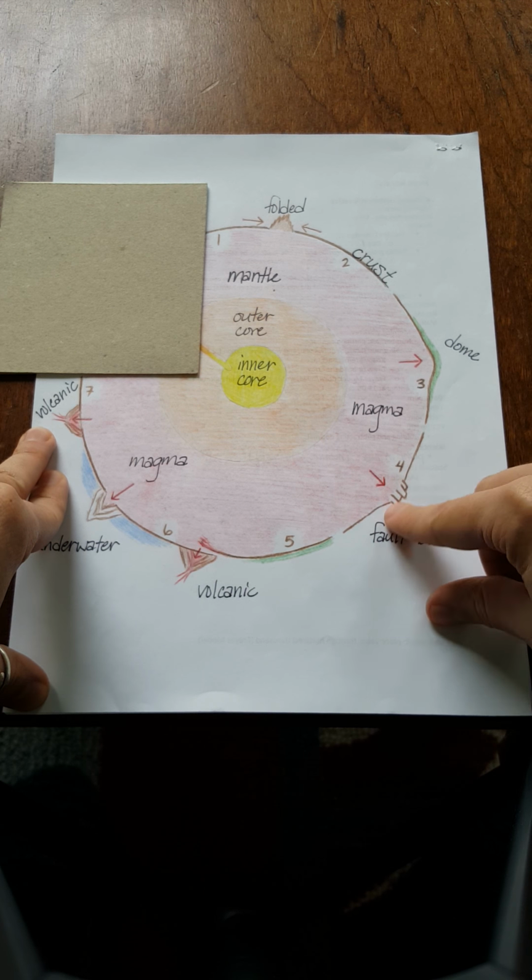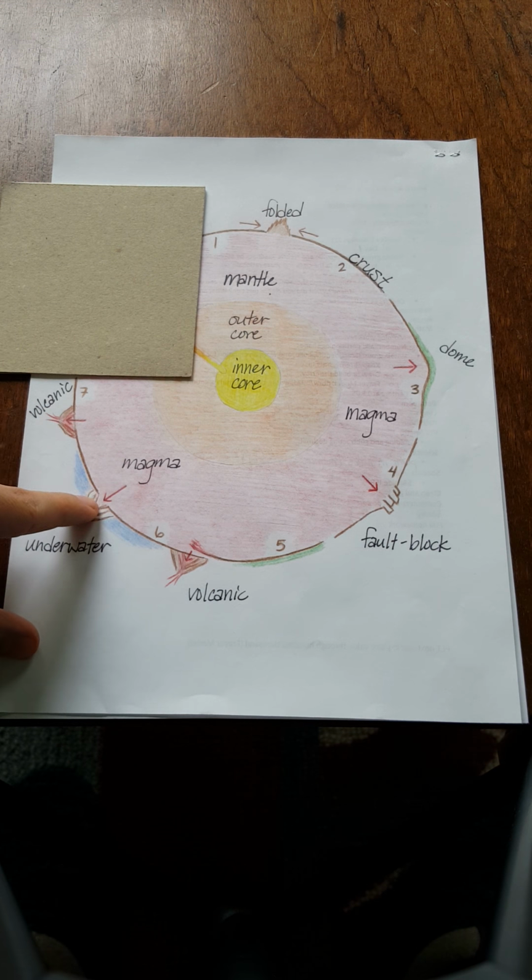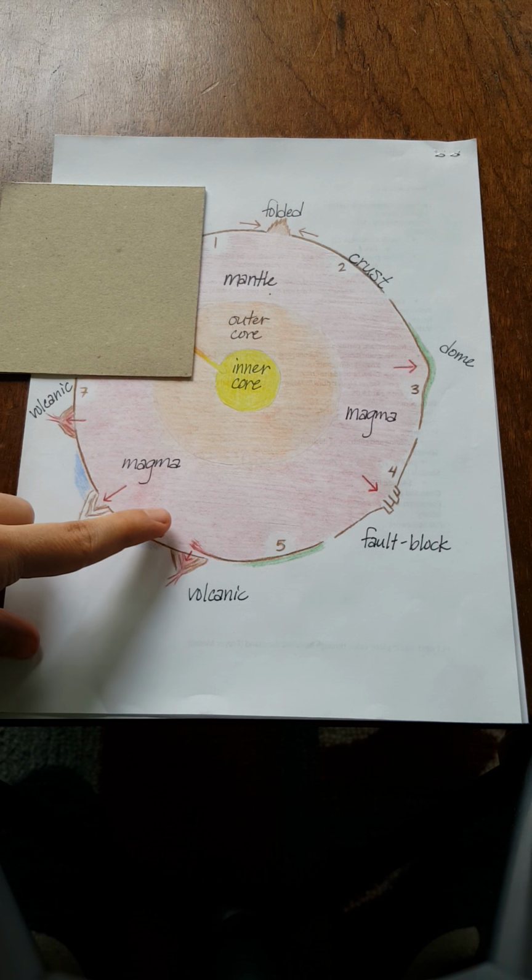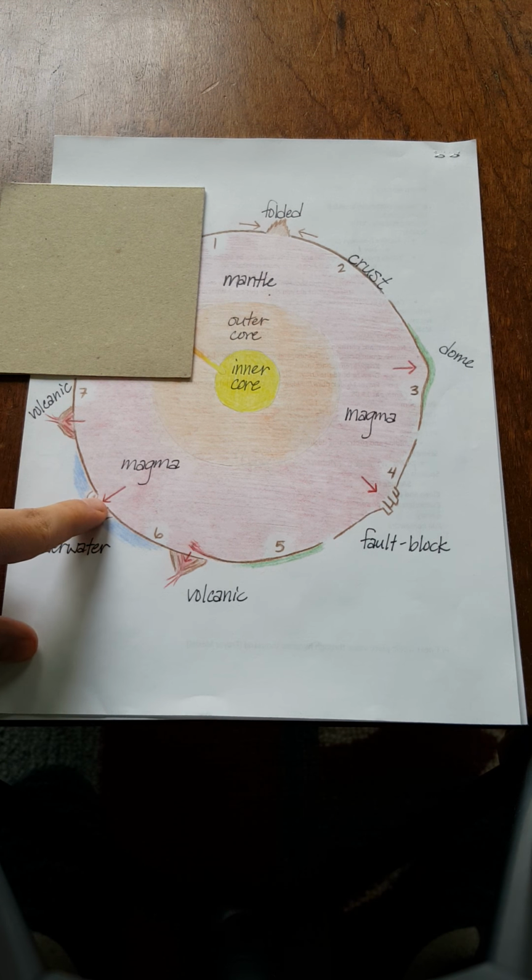The underwater mountain is when magma from the mantle comes up either through a plate or between 2 plates like 6 and 7 here. And when the magma comes out into the water, it cools and hardens, cools and hardens, cools and hardens over and over until you have an underwater mountain.